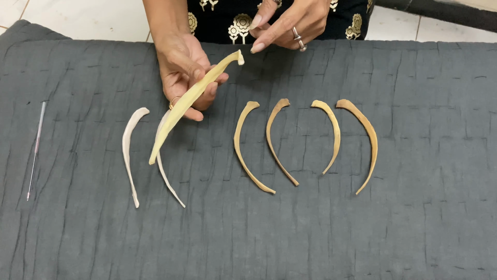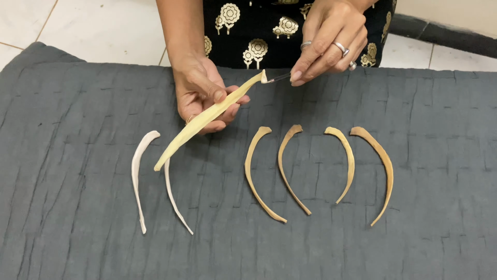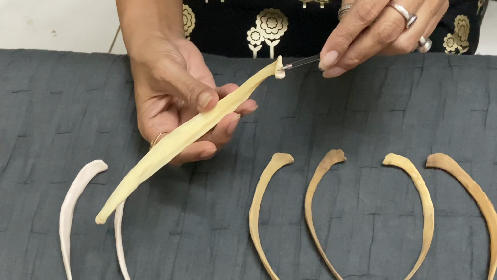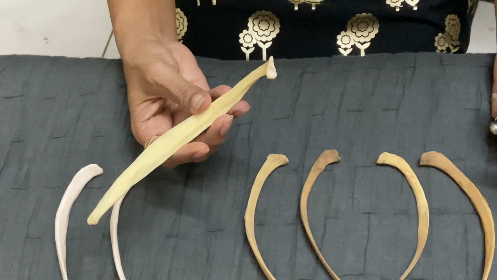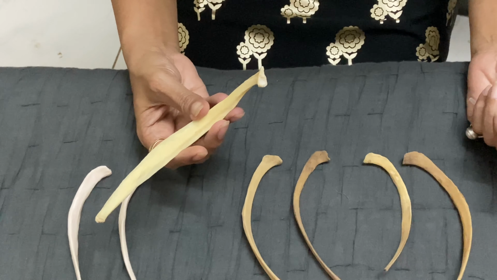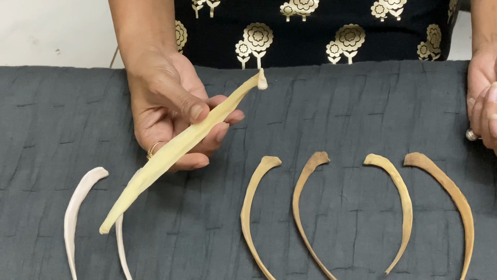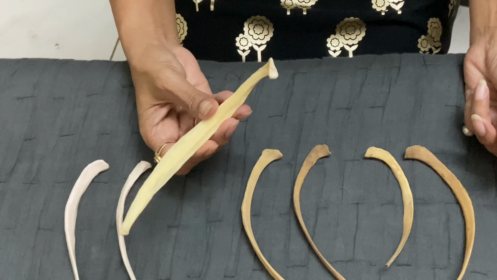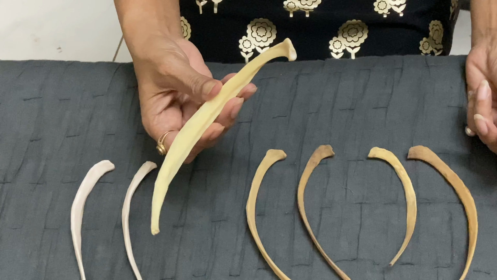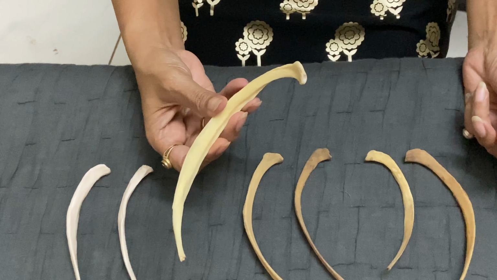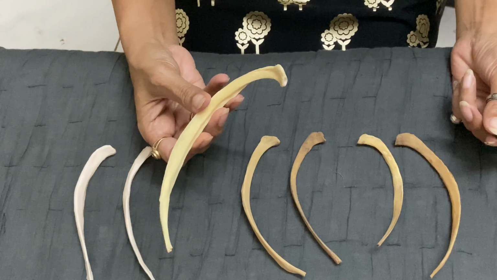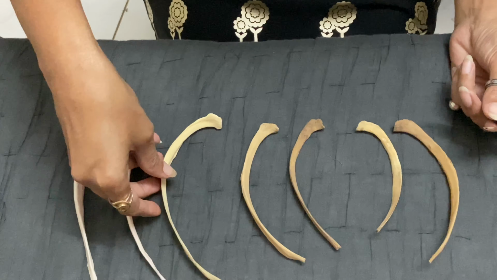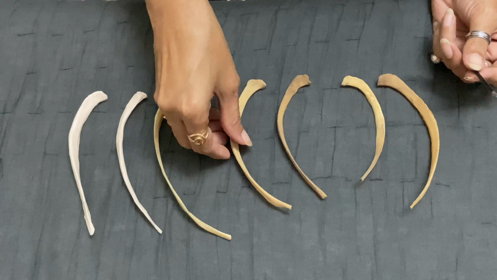One of them is that the head of the 10th rib has a single articular facet for articulation with the numerically corresponding vertebra, that is the 10th thoracic vertebra. This is the only distinguishing feature that helps us in identifying the 10th rib as compared to other typical ribs. We then go on to see the 11th rib.